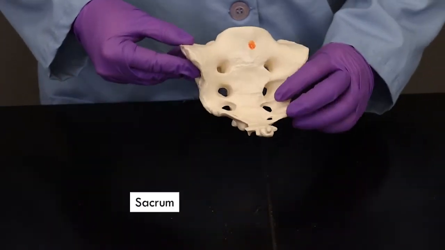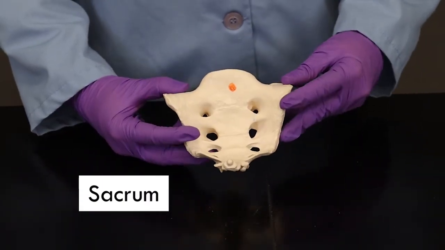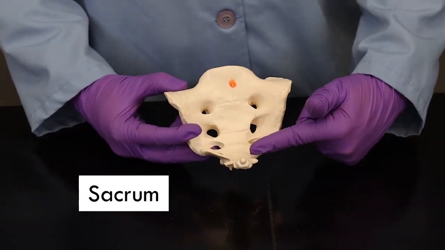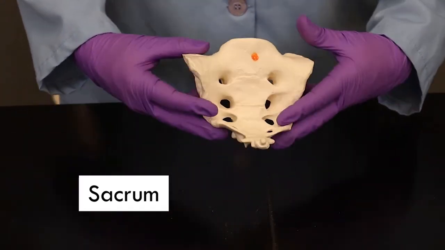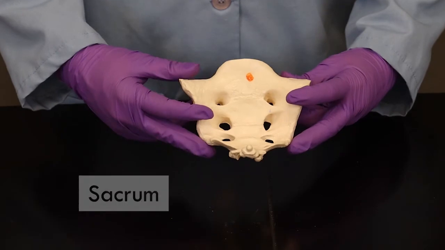Next, let's talk about the sacrum. The sacrum is actually a bone that was originally 5 separate vertebrae, the sacral vertebrae, that then fused into this one bone, the sacrum. So a few things you should know about the sacrum.